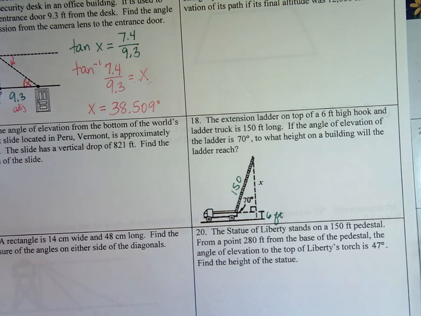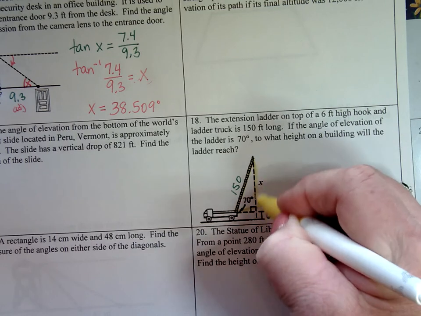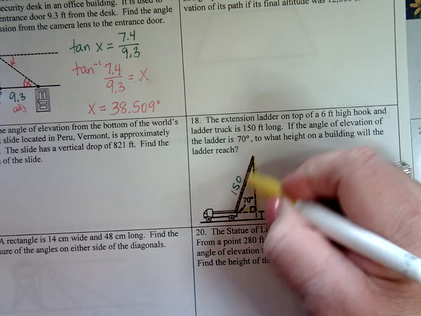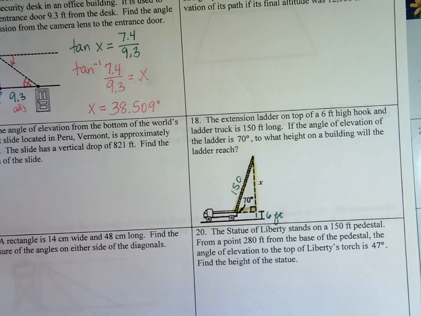All right, so if I look at this triangle, it's still the same right triangle with the same dimensions. I can figure out what that triangle is, get what X is, and then what am I going to do to figure out what height on the building the ladder will reach? I just need to add the 6 onto it. So I'm going to ignore the 6 for now. That's going to come into play at the end.